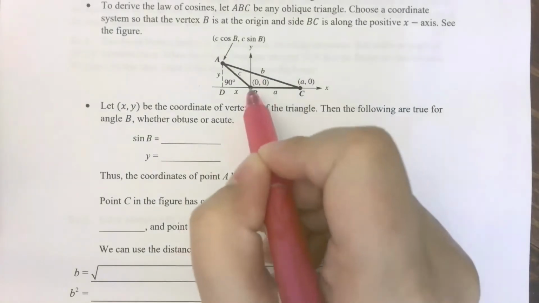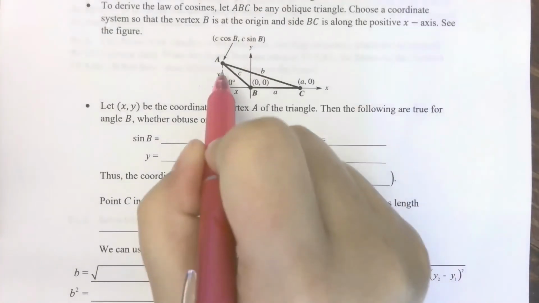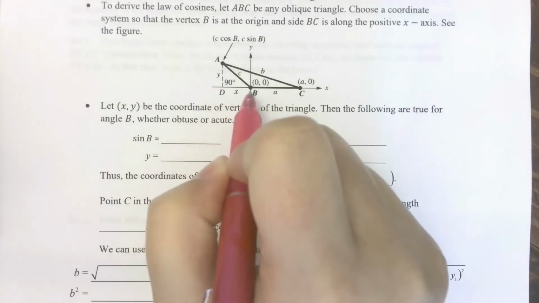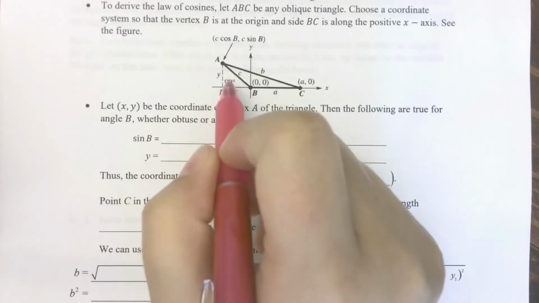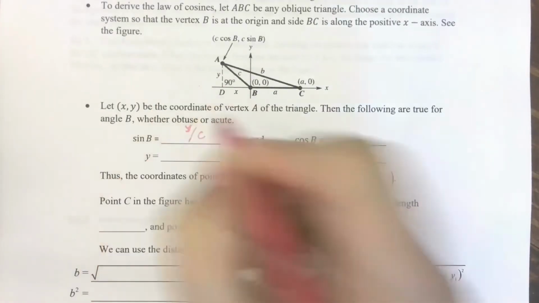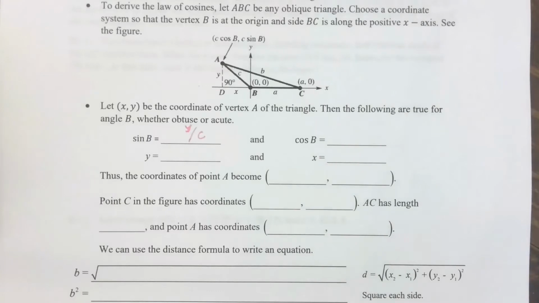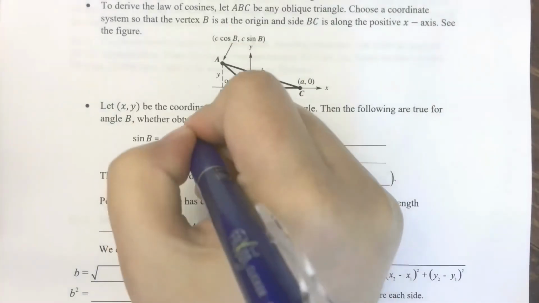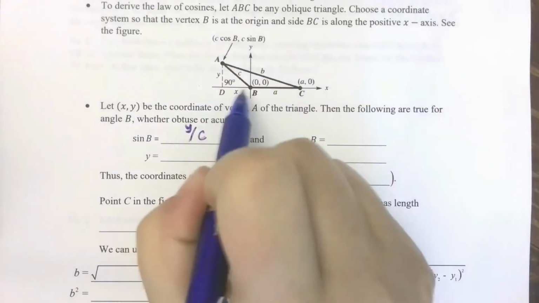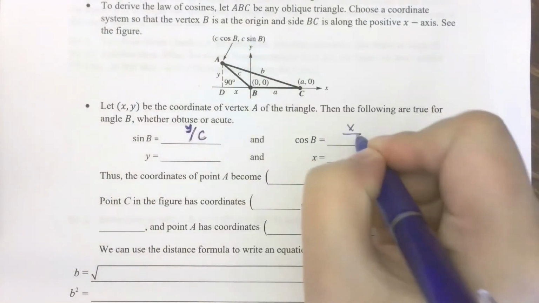Looking at this right triangle here, sine of B, which is opposite over hypotenuse, gives y over c. And cosine of B is adjacent over hypotenuse, so that would be x over c.